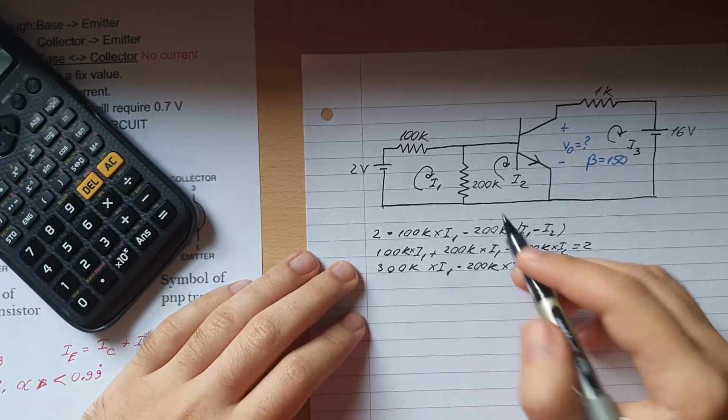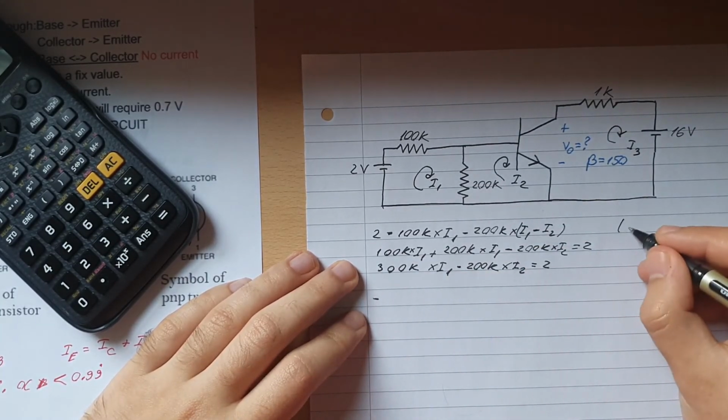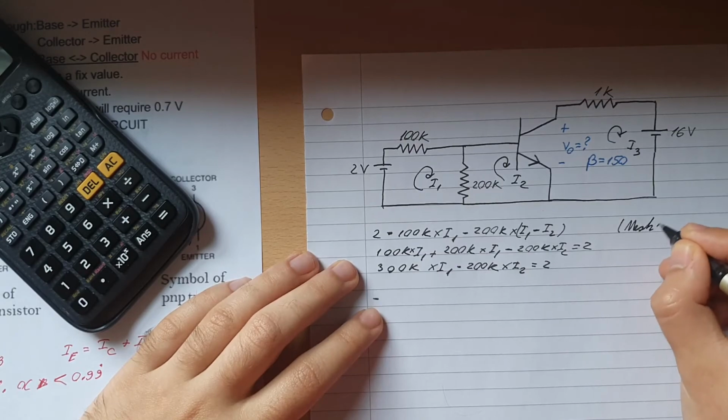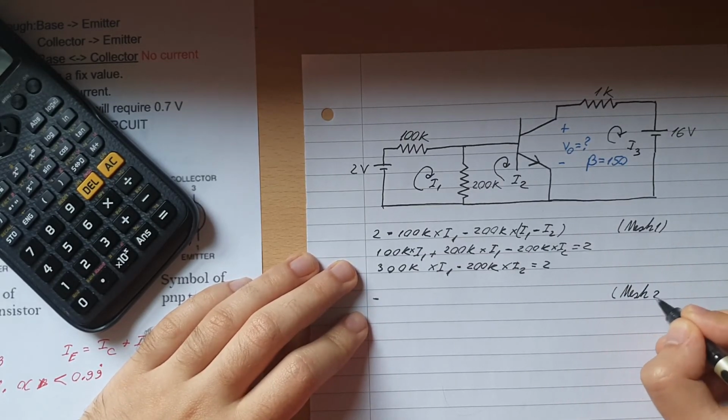So now we can go on to the second mesh. So this one is like mesh 1, this one will be mesh 2.